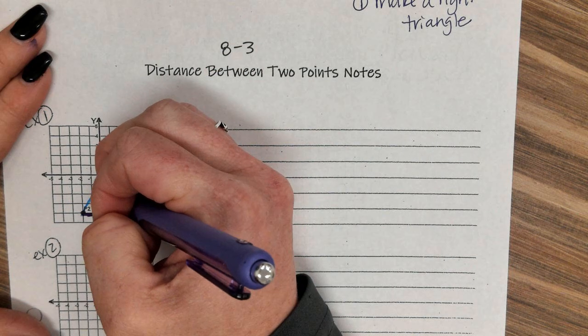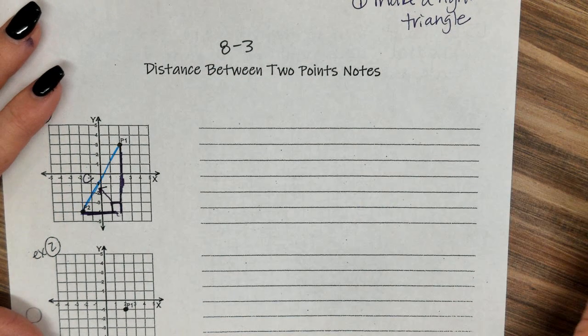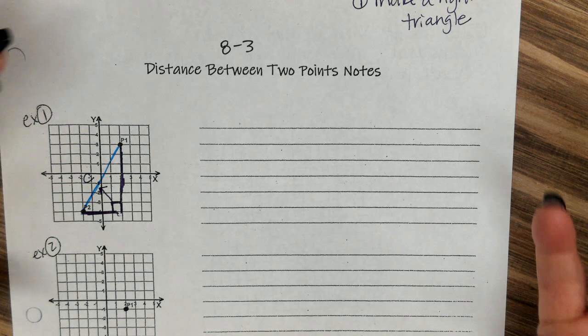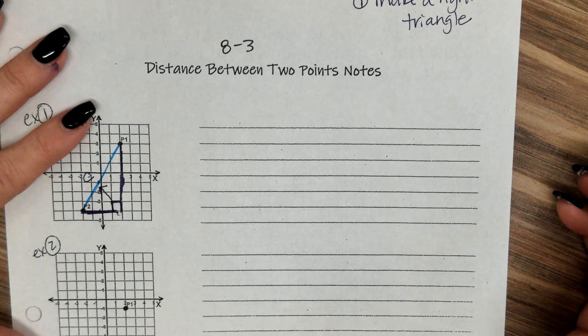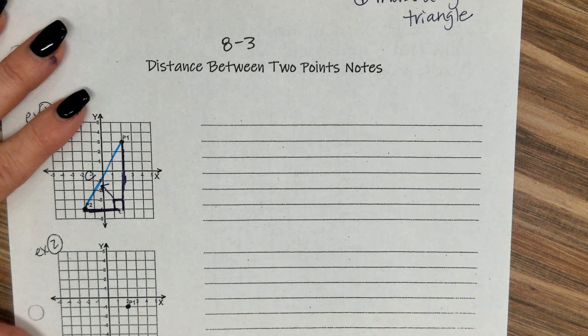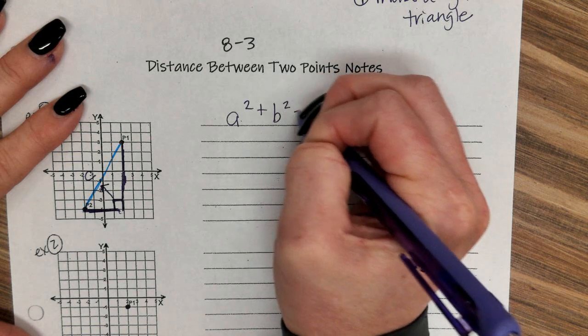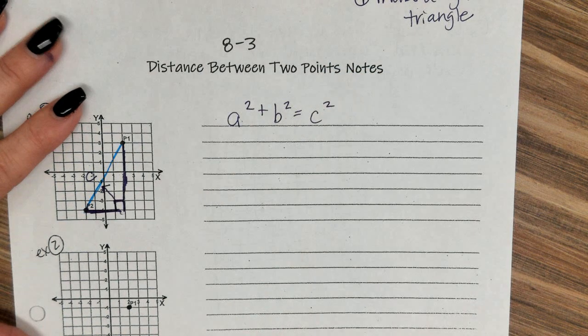The side across from it is side C. So the diagonal is always C. So today we're always going to be solving for C. And then again, you can pick which side is A and B. It doesn't matter. So let's write our formula. A squared plus B squared equals C squared.